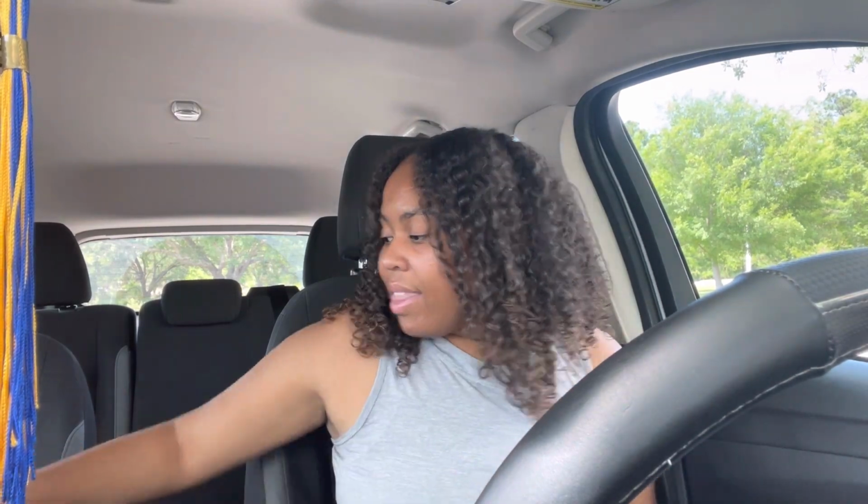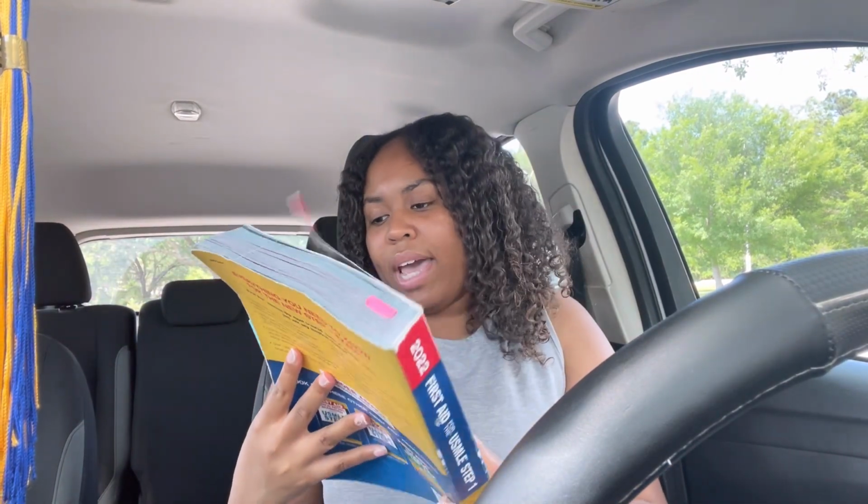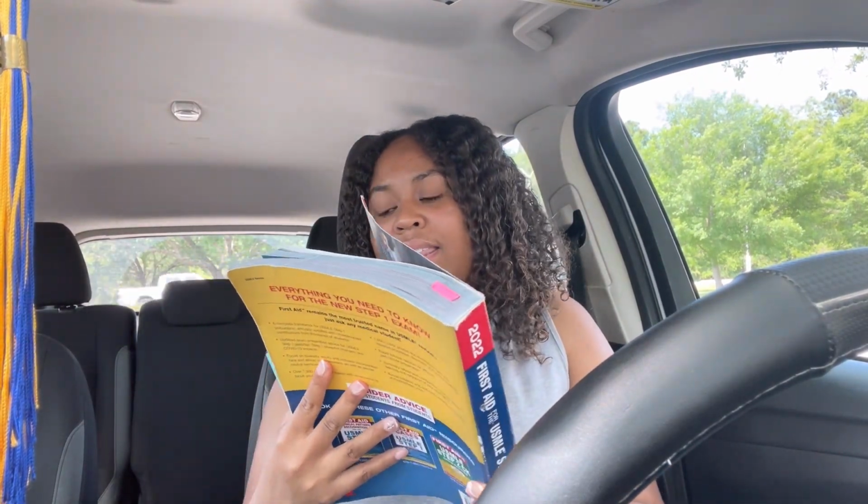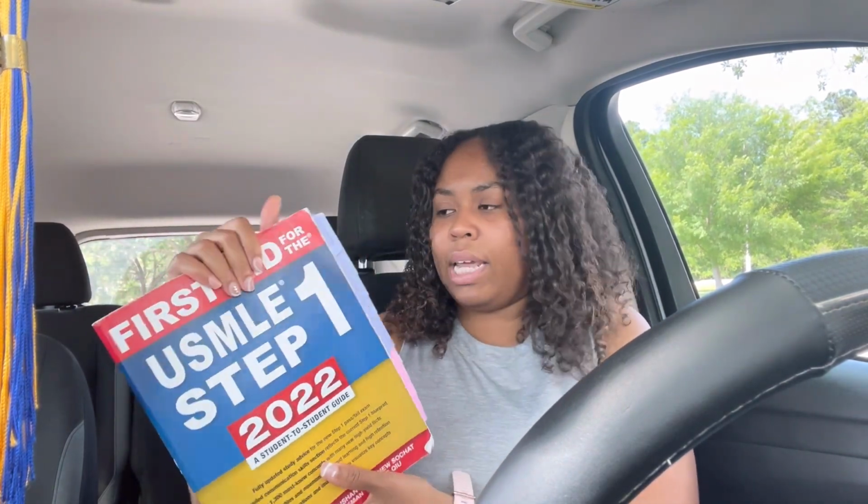Now, First Aid, I think I actually have it with me. Yes. So First Aid is organized in 2 different ways. First, there's the subjects. So for example, there's a biochemistry subject, and I went ahead and put these little tabs on here to just help make it easier. There's immunology, there's microbiology.